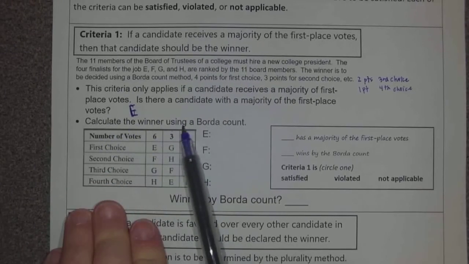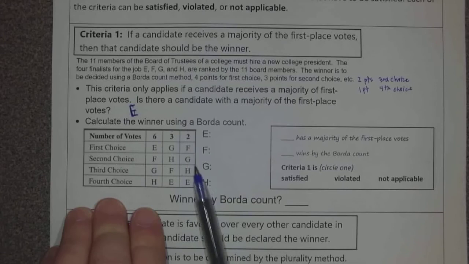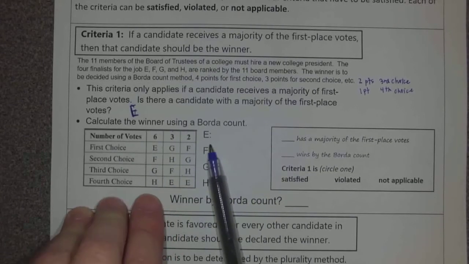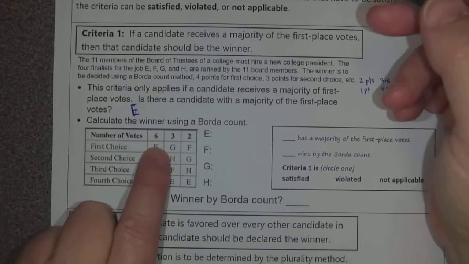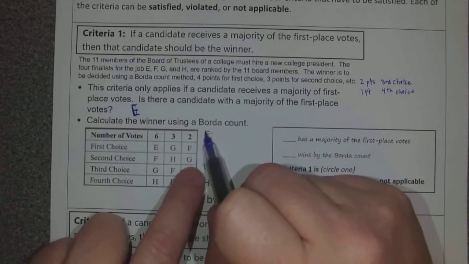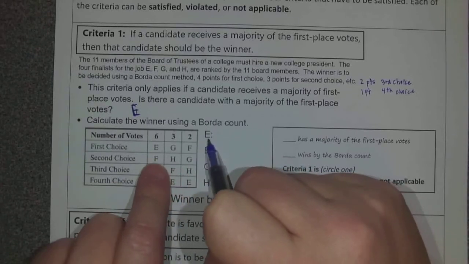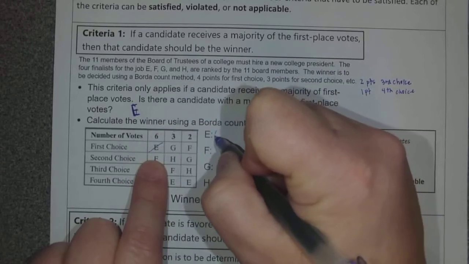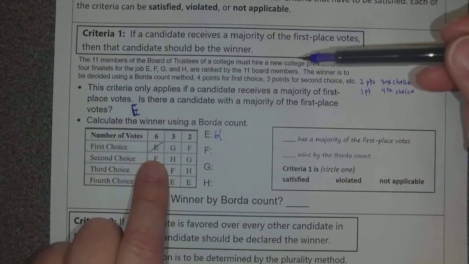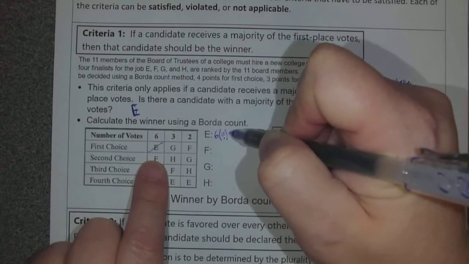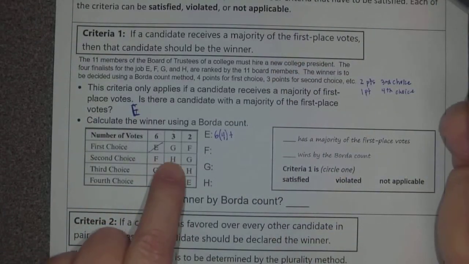Now we're going to calculate the Borda method to see whether or not he is also the winner by the Borda method. We're looking for candidate E. He had 6 first place votes. First place votes are worth 4 points. And then let's go find our other E's on our chart here.